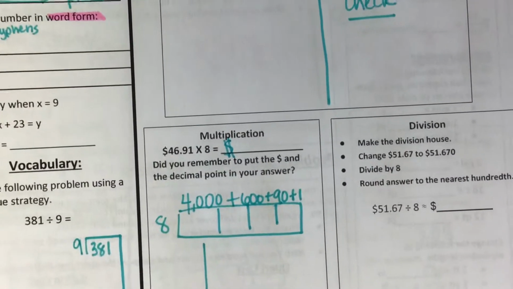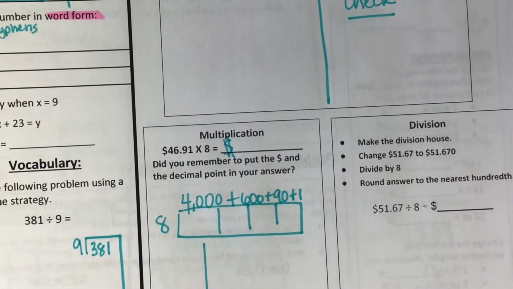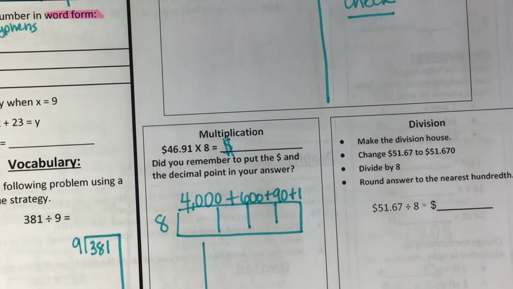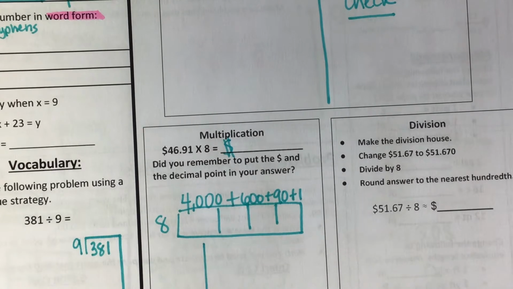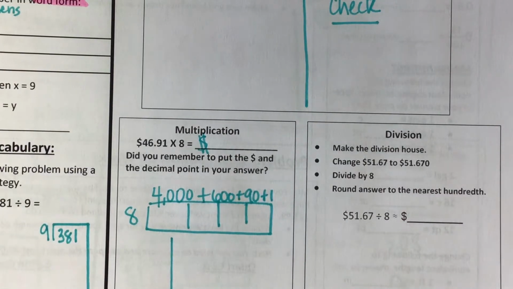Yes? You can also help put it 2 over because it says 46.91. That's 2 over the decimal. That is right. It's 2, but however many places are to the right of the decimal in the factors is how many places to the right of the decimal you need in your product.